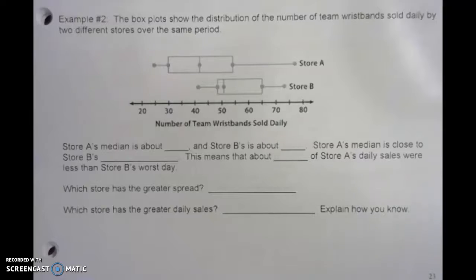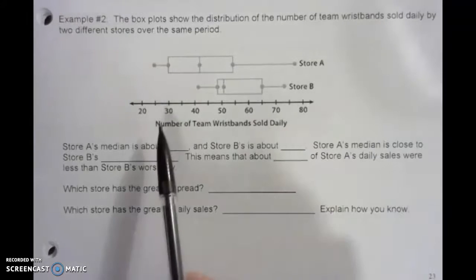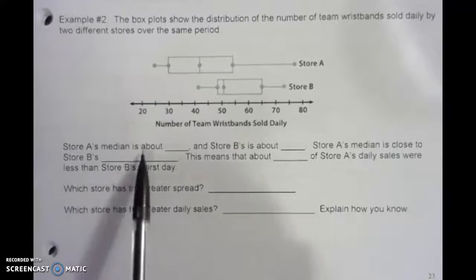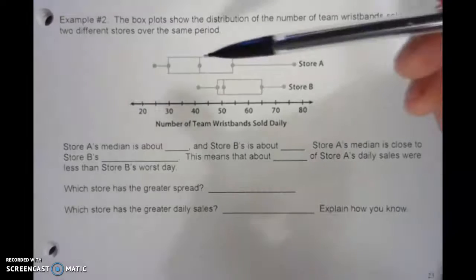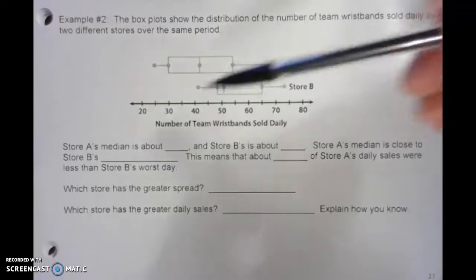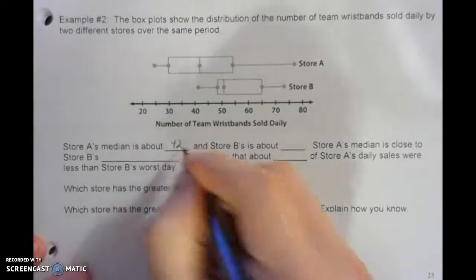In example 2, it says that the box plots show the distribution of the number of team wristbands sold daily by two different stores over the same period. So we can see store A and store B, and this is the number of wristbands that they sold daily. Store A's median is about blank. So let's go to store A, find their median, drop that straight down, and it's a little bit more than 40, so I would say maybe about 42 would be a good number.